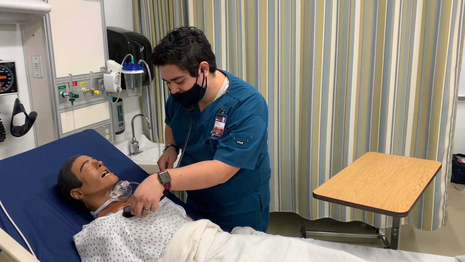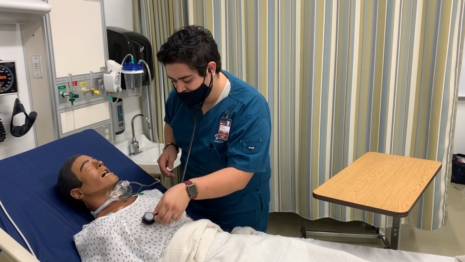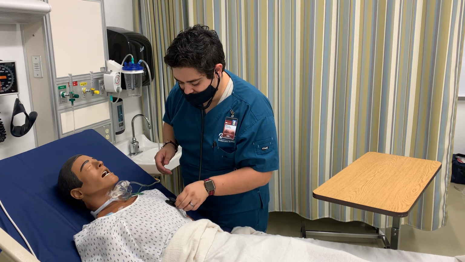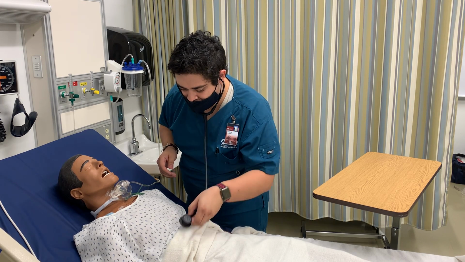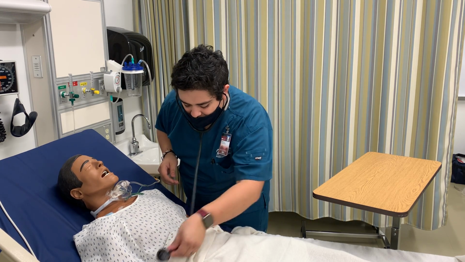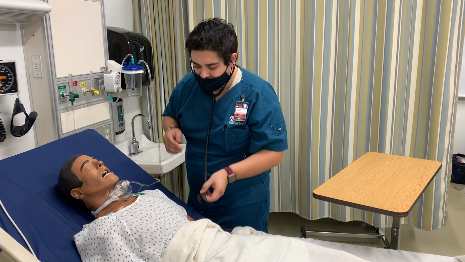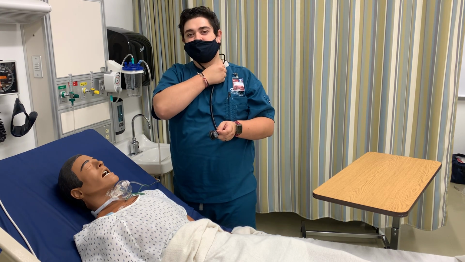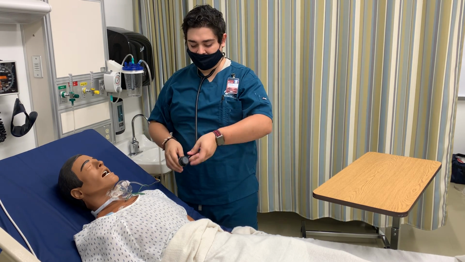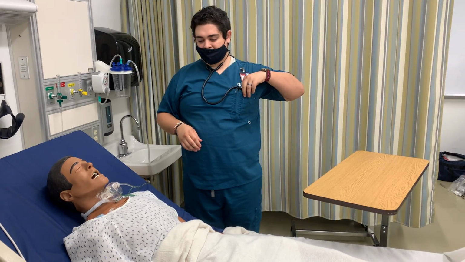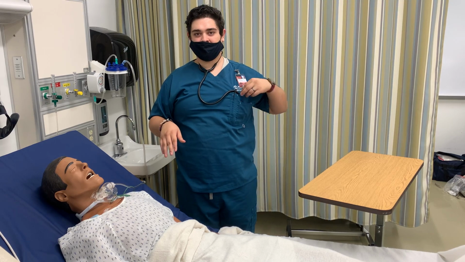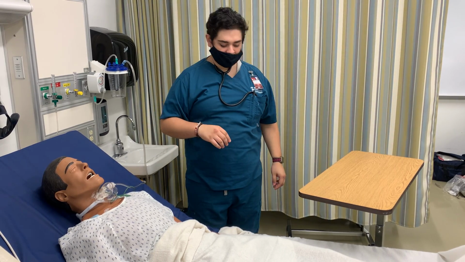Can you breathe in for me? Breathe in. Breathe in. Deep breath. And I will also do that on the posterior side as well, as I did it on the lateral sides. So the airway and the sounds were clear. So I will be putting that in the chart as well.